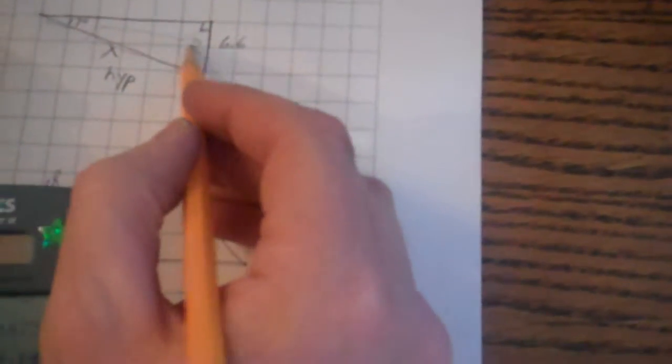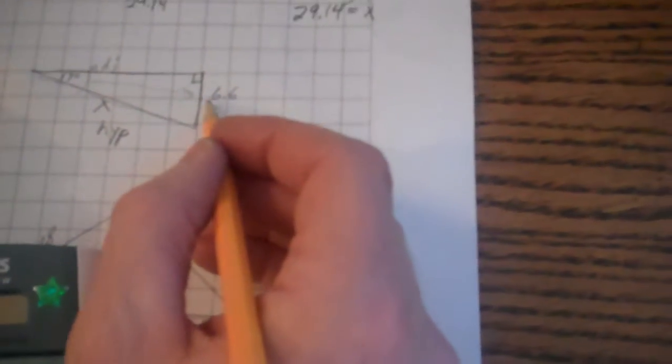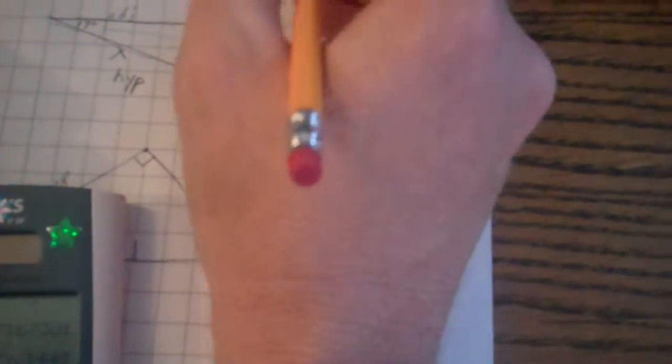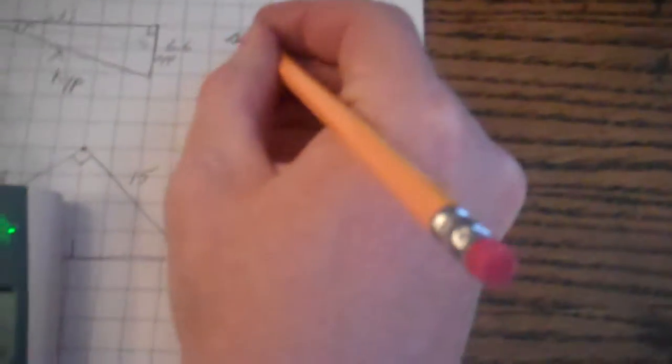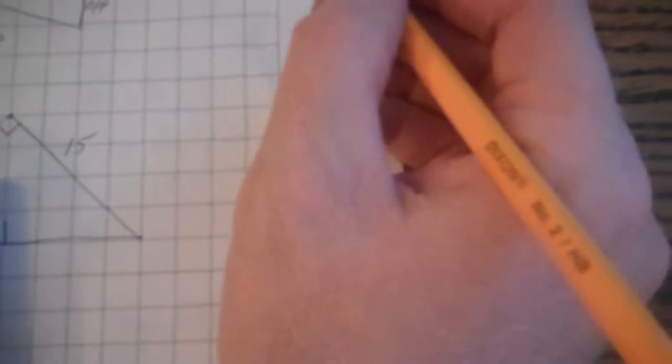Okay, are we getting the hang of these? I am looking now at this missing side right here. It appears to be the hypotenuse. I've got this angle. This side is adjacent. There's no information there. This side is opposite. There is information there. Opposite, we want hypotenuse. So that is a sine. And the sine of 17 degrees is equal to the opposite side, 6.6, over the hypotenuse x.